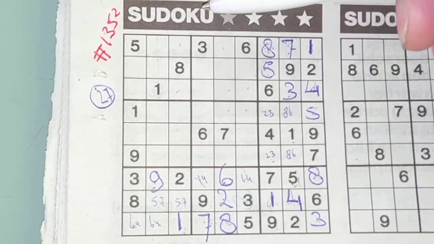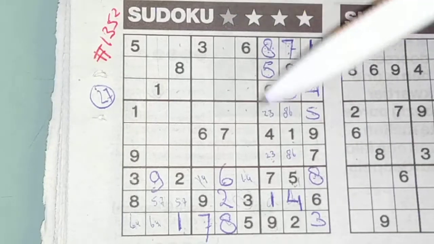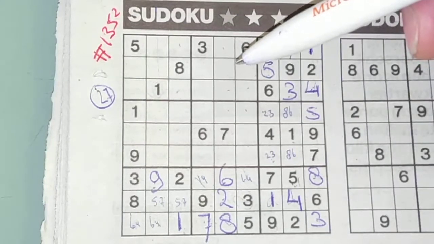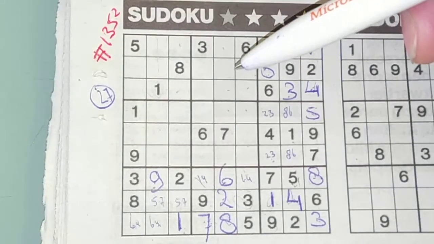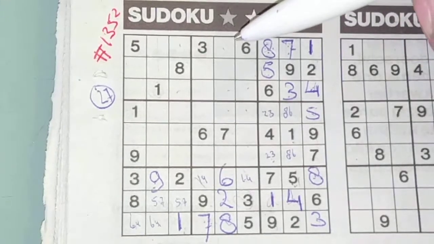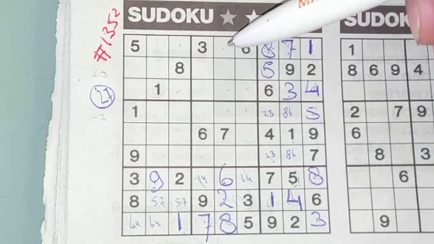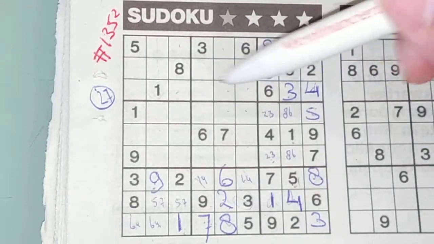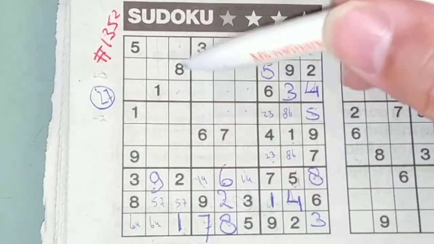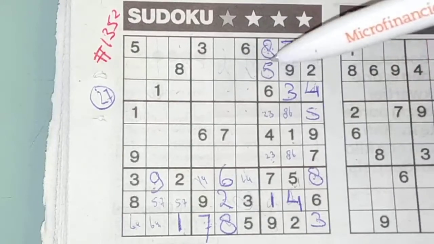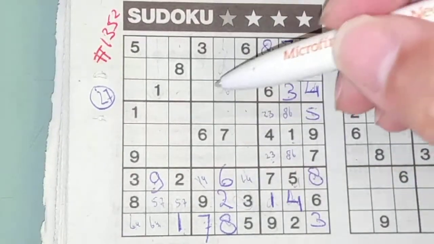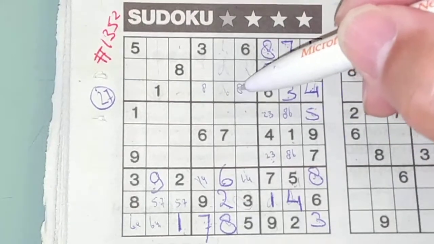How about the... yes, in this big square 7 missing numbers. One of the missing numbers is an 8. We see here an 8. No 8 in these 3 boxes. There an 8. No 8 in those 3 boxes. So the 8 could be here or could be there.